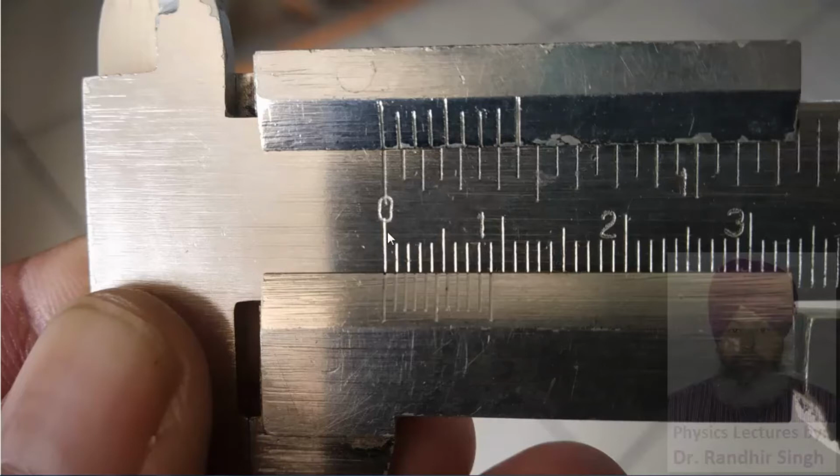You can see this is the zeroth of the main scale, and this is 0, 1, 2, 3, 4, 5, 6, 7, 8, 9 and 10. So this is actually 1 centimeter, and you can see there are 10 divisions and each division is 1 millimeter away, and this is actually the least count of the main scale.